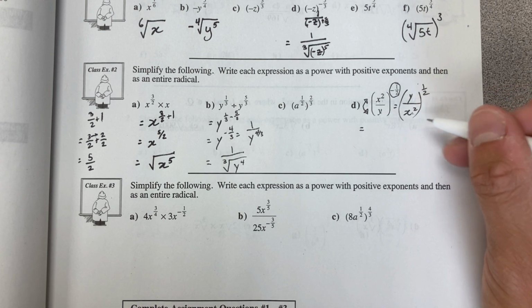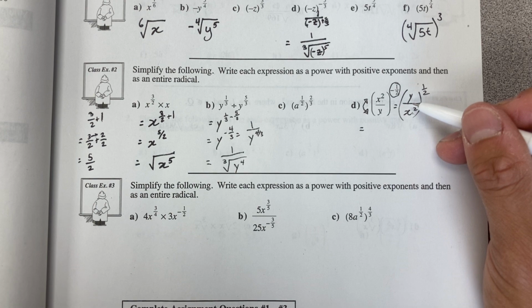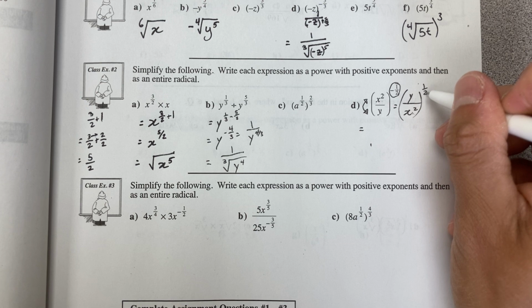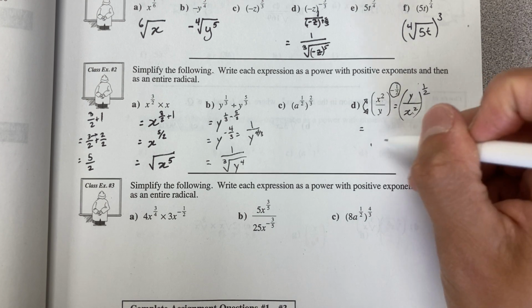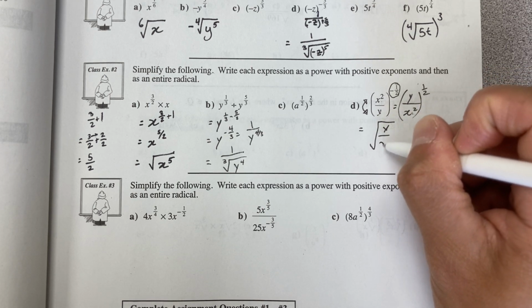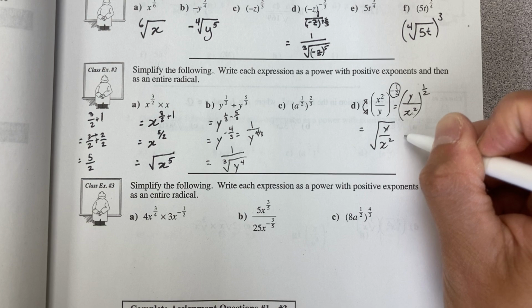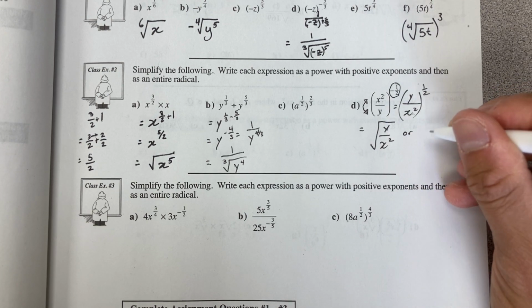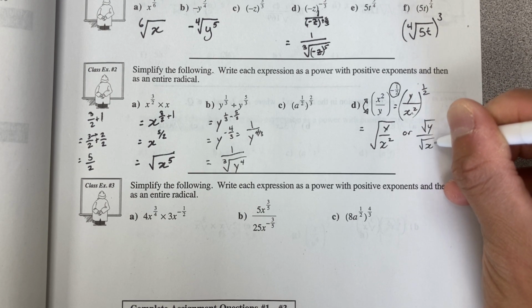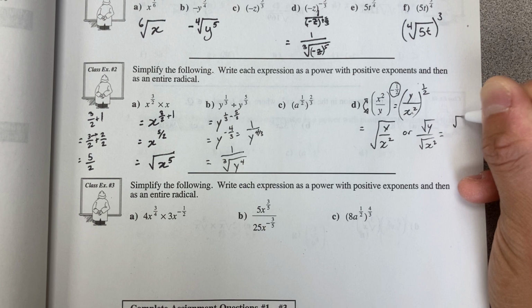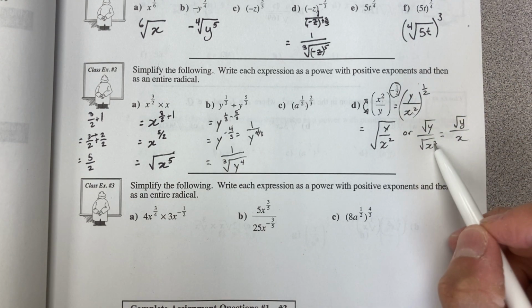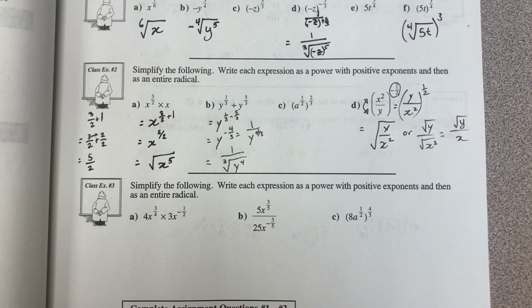Now we can rewrite this as an entire radical. So we could say that this is equal to the square root of y over x squared. Or we could say this is equal to the square root of y over the square root of x squared, which would just be equal to the square root of y over x, because this exponent and the index would cancel each other out.